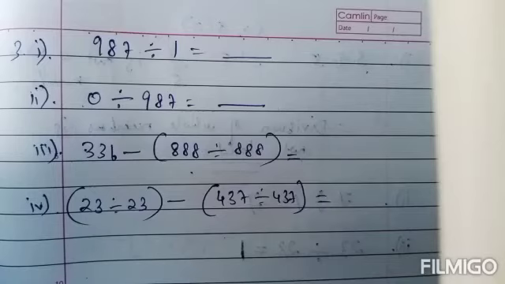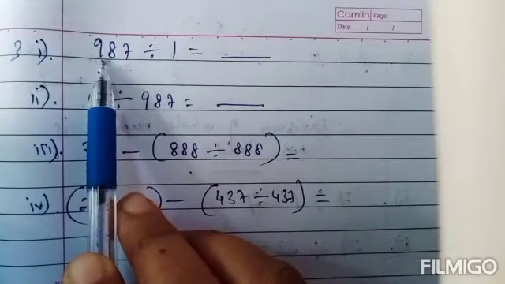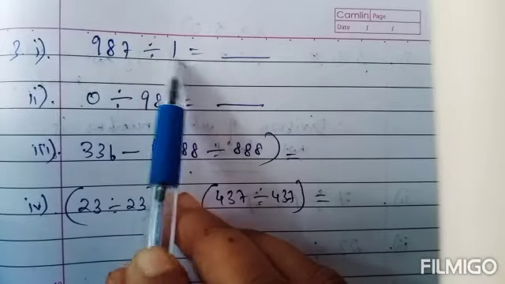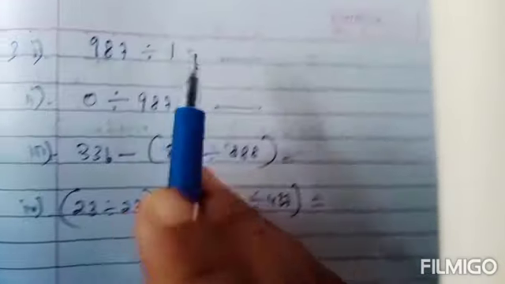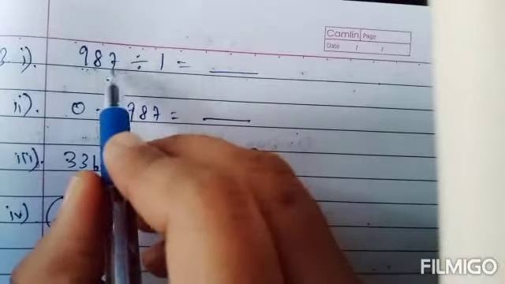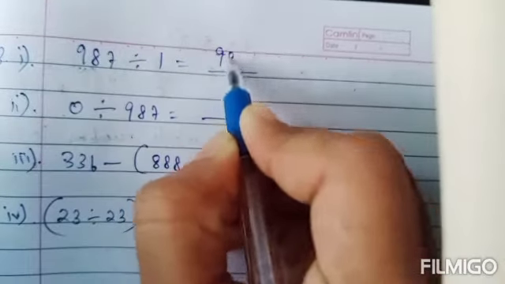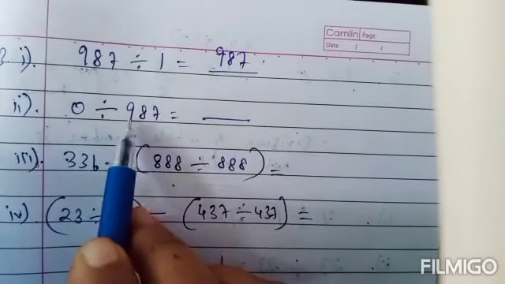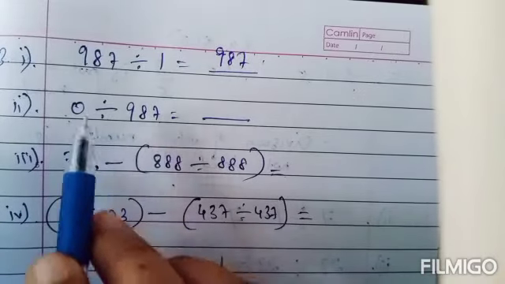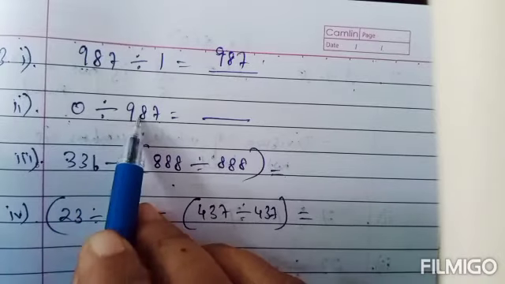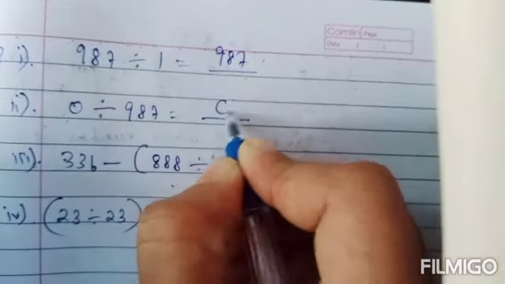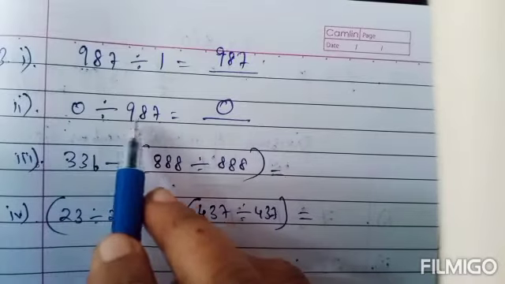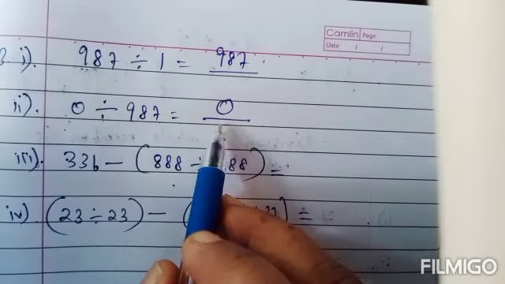Now the third question, fill in the blanks. In the first one, 987 divided by 1. Any number divided by 1, you will get that number itself. 987 divided by 1 is 987. Second one, 0 divided by 987. 0 divided by any whole number, you will get 0 as the answer. 0 divided by 987 equals 0.